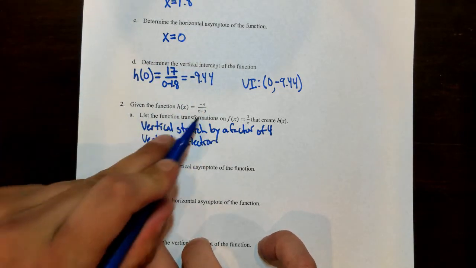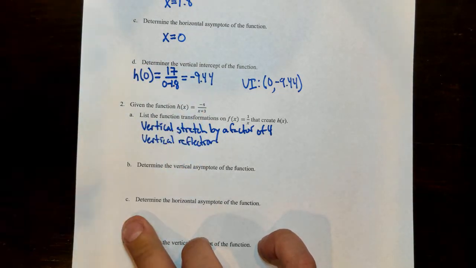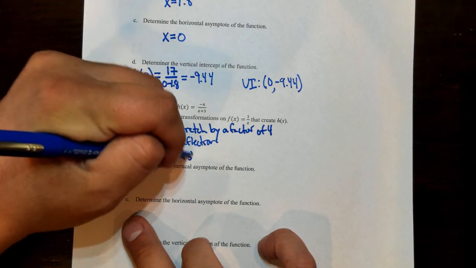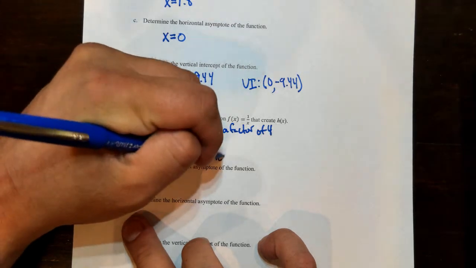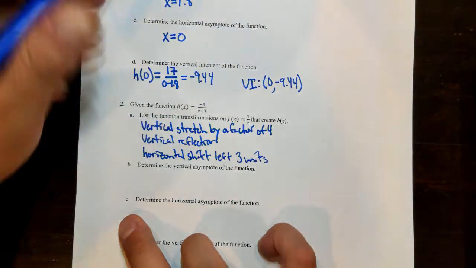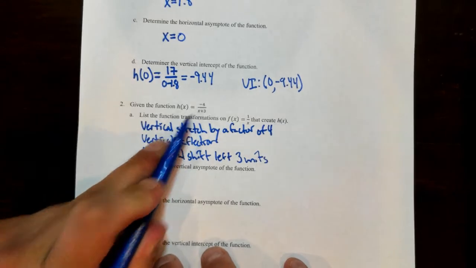And then we're going to have a horizontal shift left 3 units. Remember, when we're talking about horizontal shifts, it's the opposite sign.